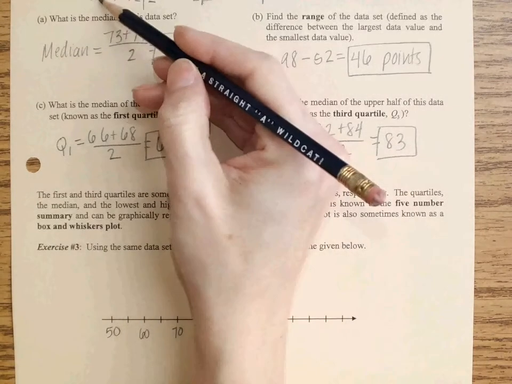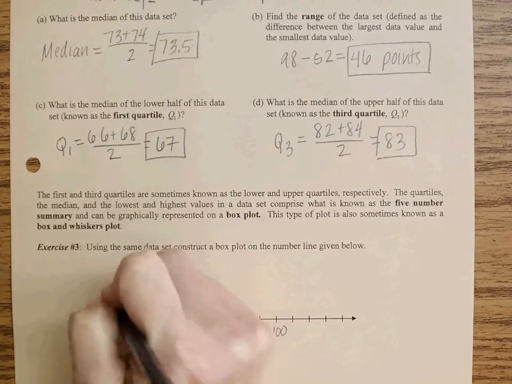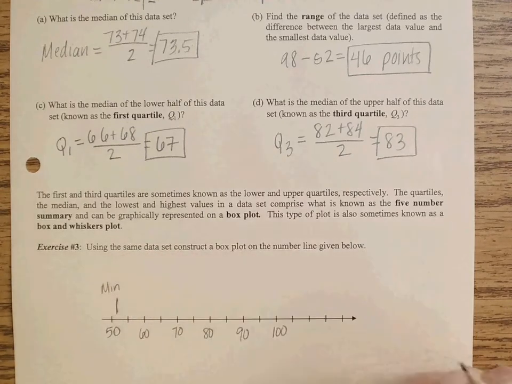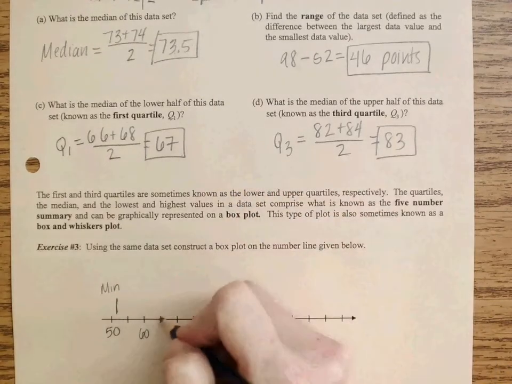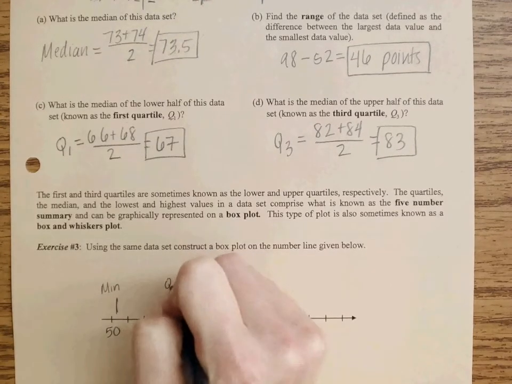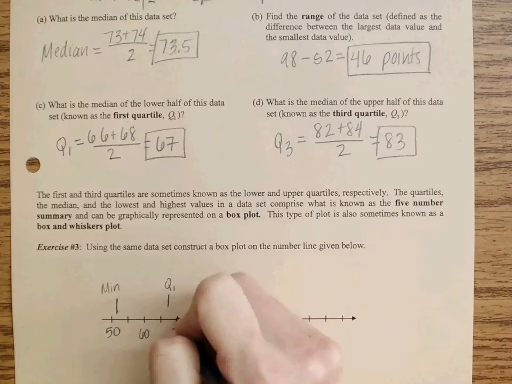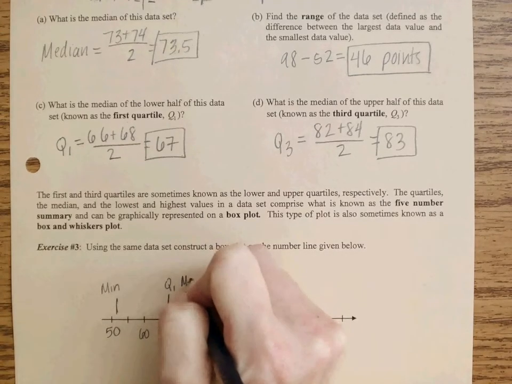So our minimum, our smallest number, is 52. I'm going to go ahead and mark that right here, and either I would write the number or just state that this is my minimum. The next data point is going to be quartile 1. That's 67, so probably right about here, and I'm going to label that as Q1. My median is 73.5. I'm going to label that as my median.